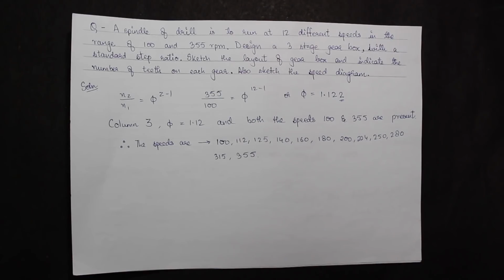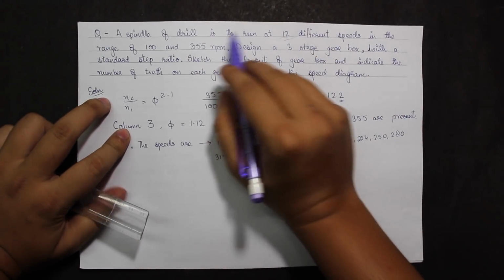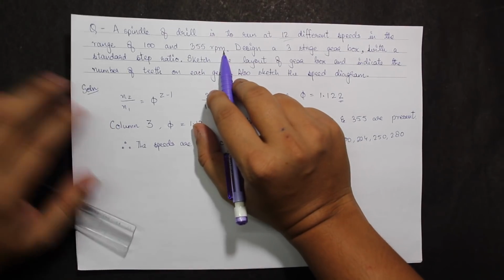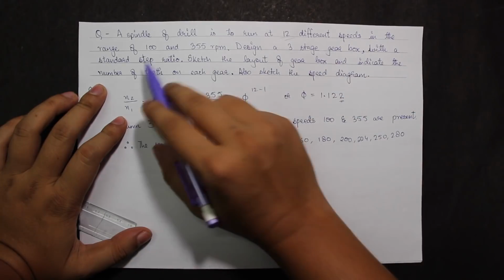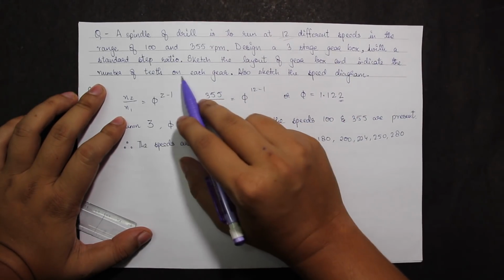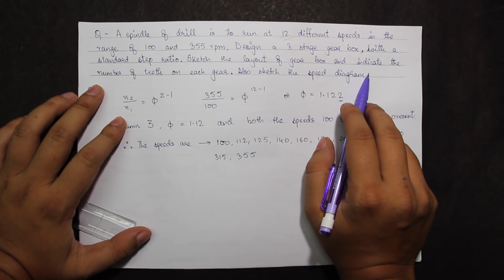The question for this video involving a 12-speed gearbox is: a spindle of a drill is to run at 12 different speeds in the range of 100 and 355 rpm. Design a 3-stage gearbox with a standard step ratio. Sketch the layout of the gearbox and indicate the number of teeth on each gear. Also sketch the speed diagram.